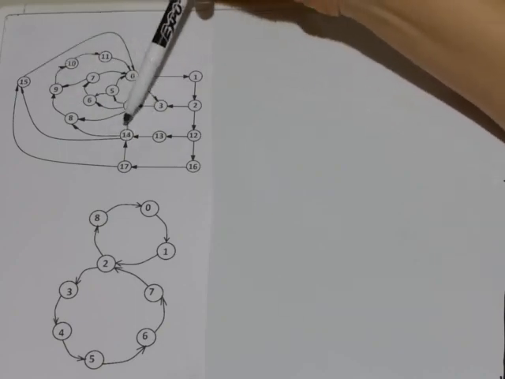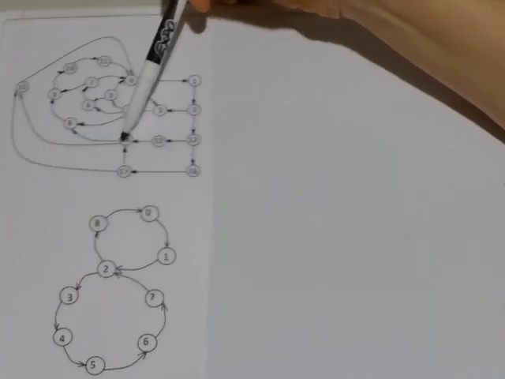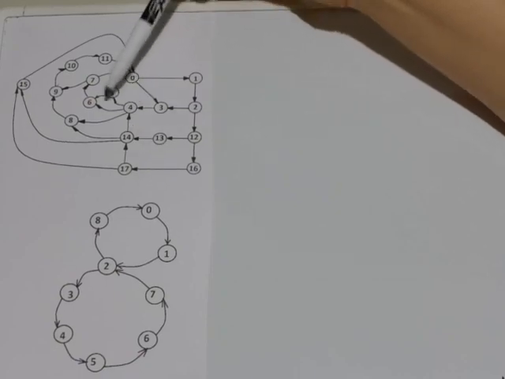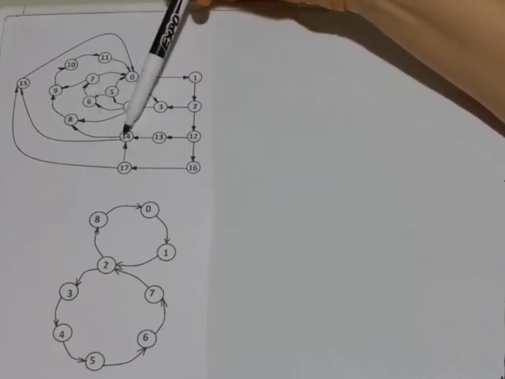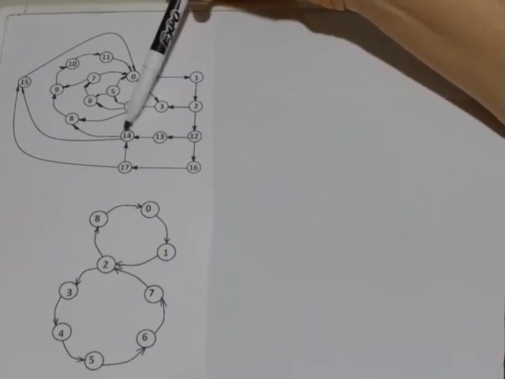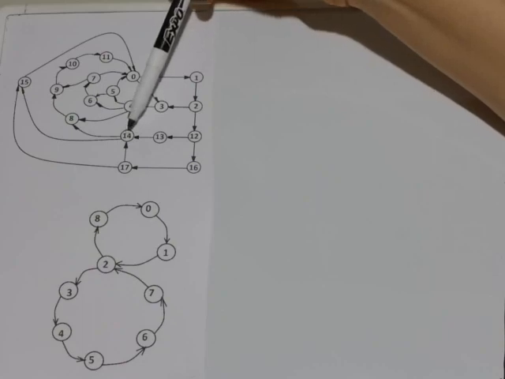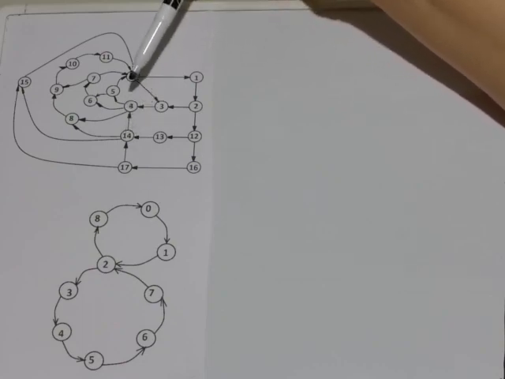Each time we return from a neighbor, we update the distance of this node 14. We can return from 4 and update the distance of 14. Then when we return from 8, we update the distance of 14 to the maximum.